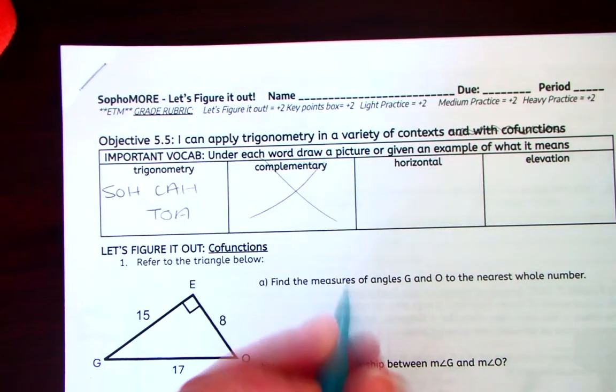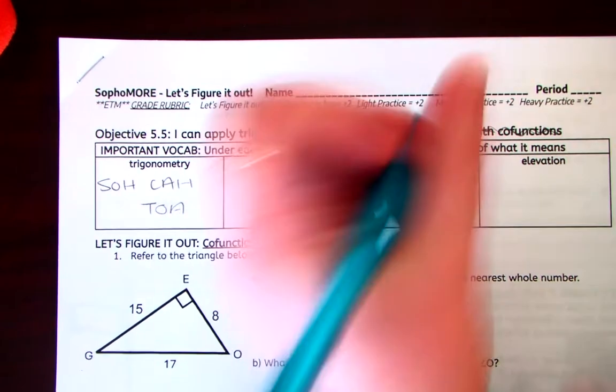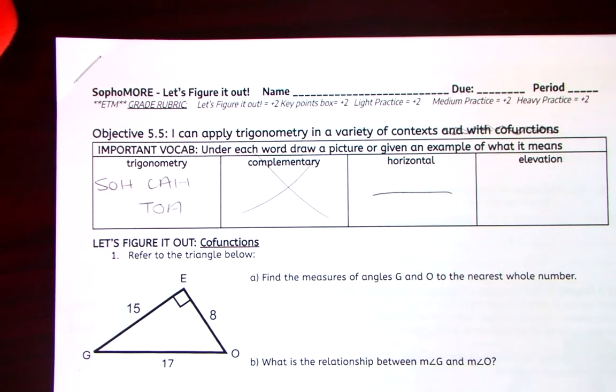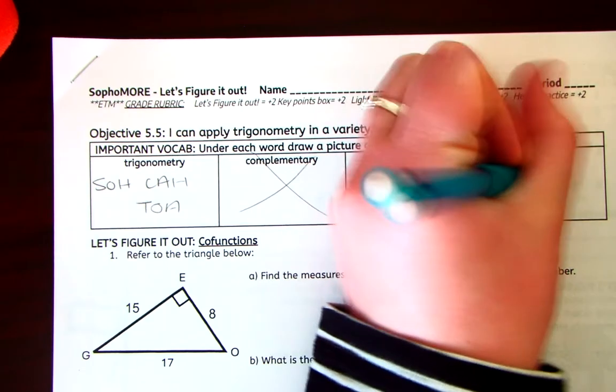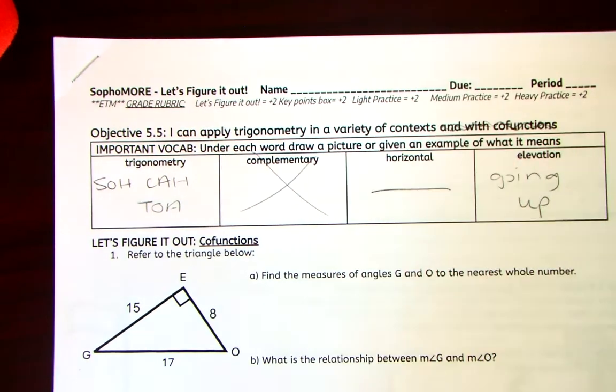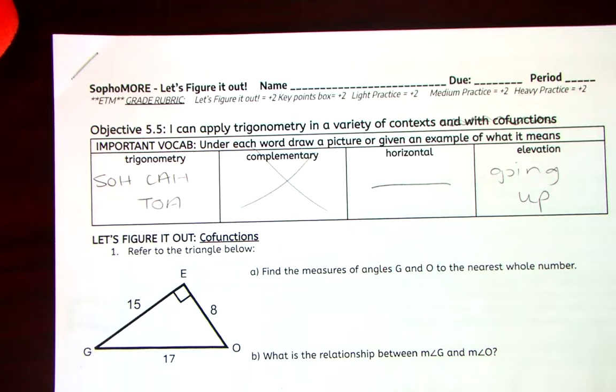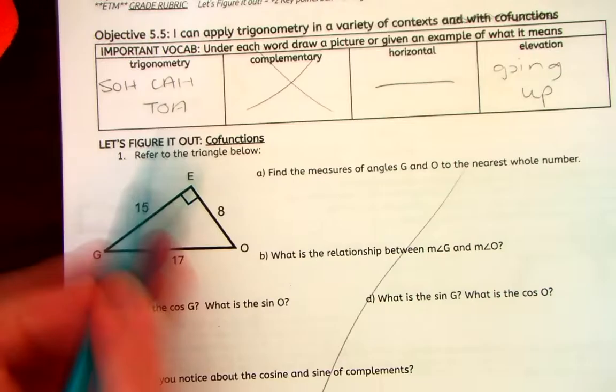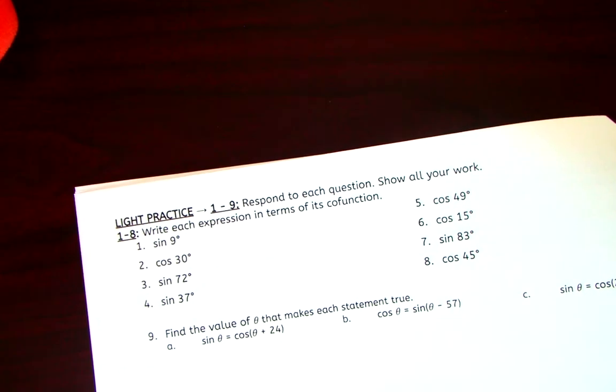Complementary, we're not going to worry about that word today. Horizontal is when we're thinking about a surface or a segment that's flat, left to right. And then elevation is going to become important today, and that means going up. Okay? So we're going to skip over page 1. In my class, we're not going to deal with cofunctions right now. We're going to skip over that and jump straight to something called angles of elevation and depression, okay?